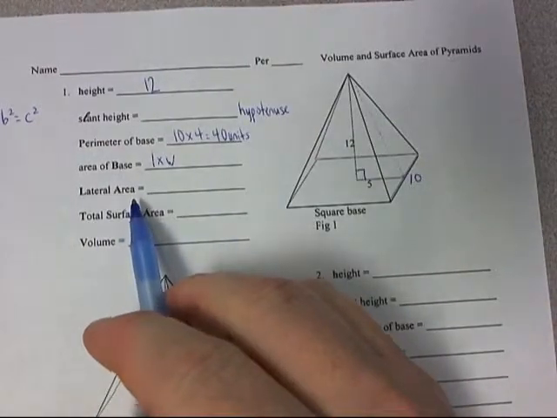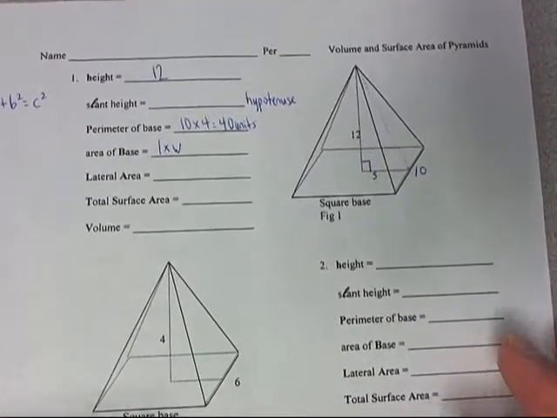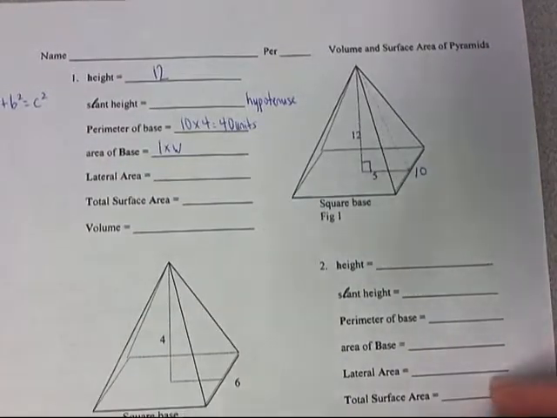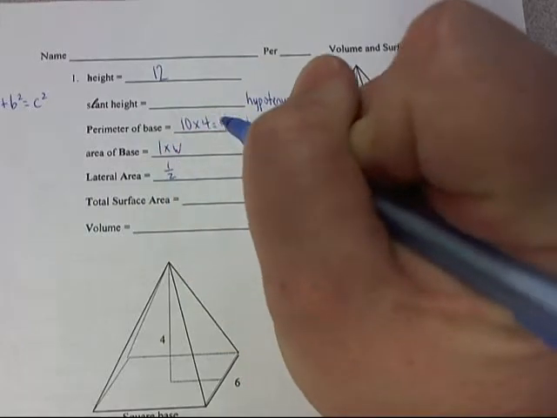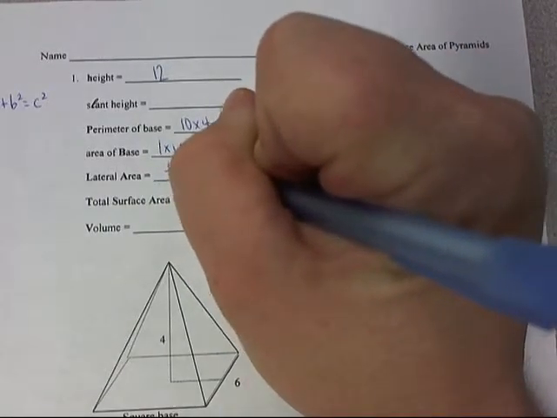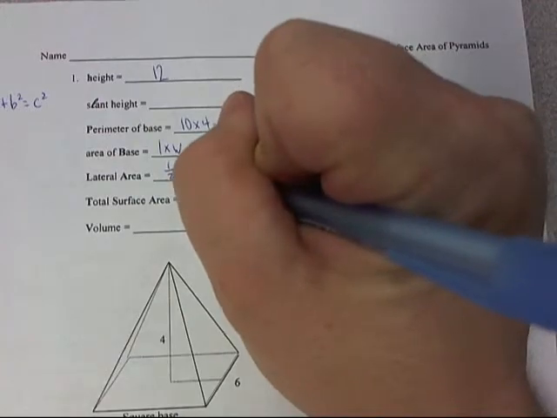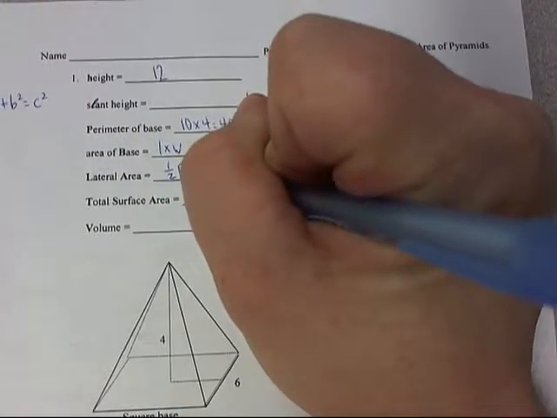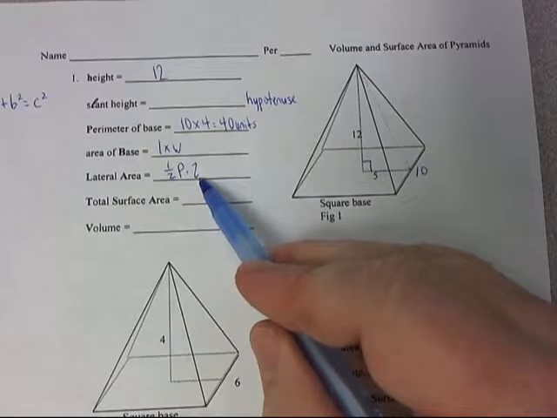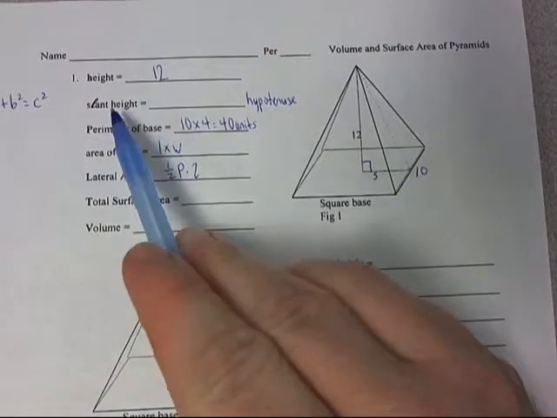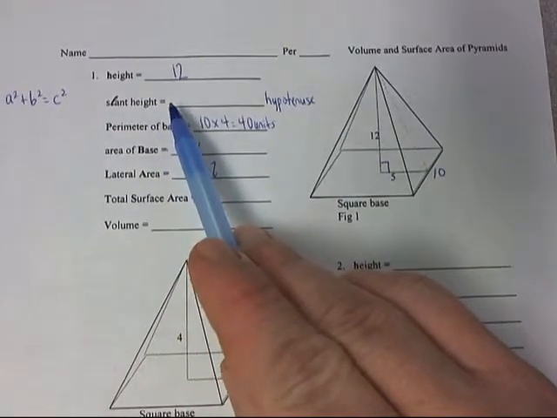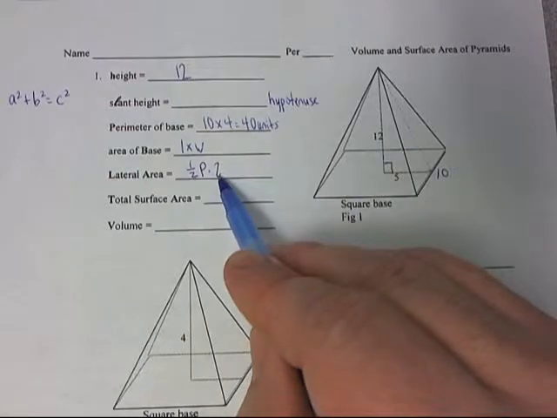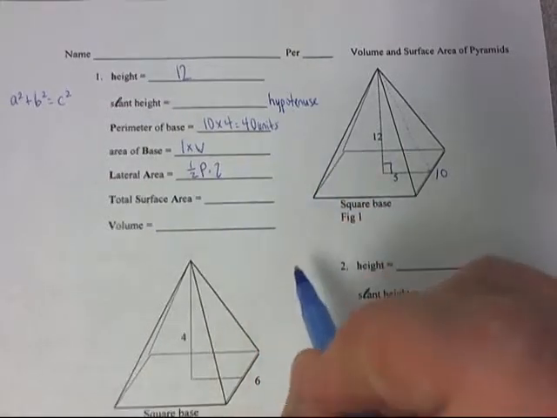Lateral area. This is where you need to pull out your math chart. The lateral area formula of a pyramid is 1/2 perimeter of the base times this symbol here. And that symbol is your slant height measurement. So we're going to take the slant height measurement that we solved for here using the Pythagorean theorem and substitute it for this symbol. That symbol means slant height.